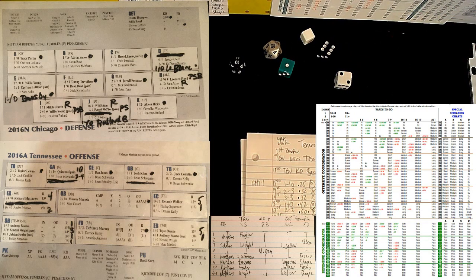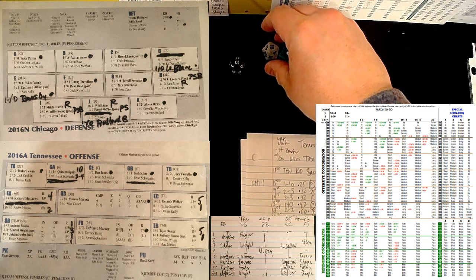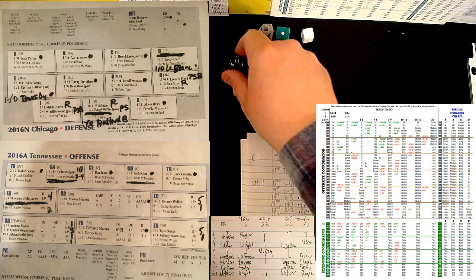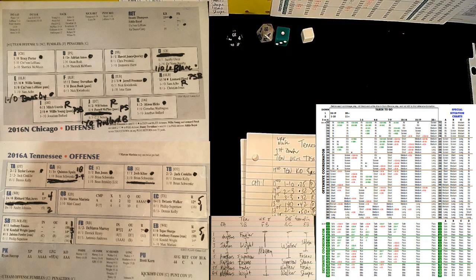It's going to be 62, which is a medium pass against a safe defense. And it's going to be set 1, safe. It'll be Henry instead of Murray. And so we will throw one to Delanie Walker here.